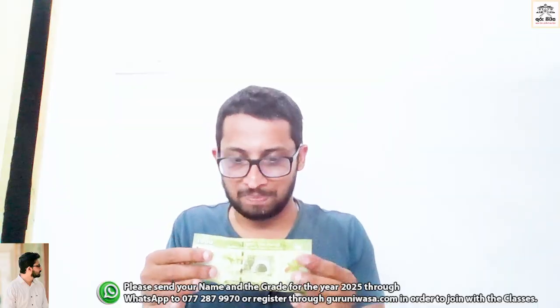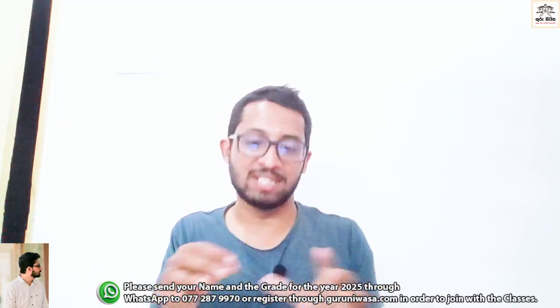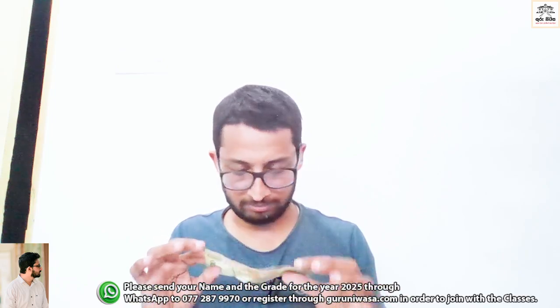This paper does not have a value of 1,000 itself. The monetary authority has given this value. This piece of paper has a value of 1,000 rupees. This is called nominal value.